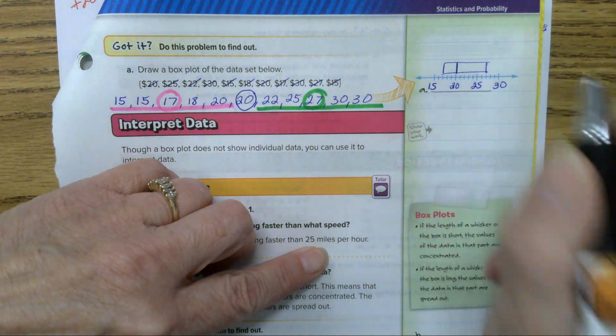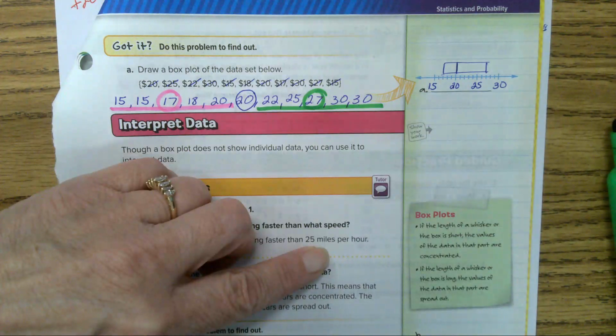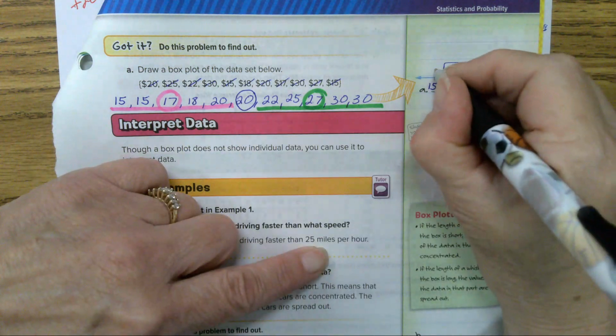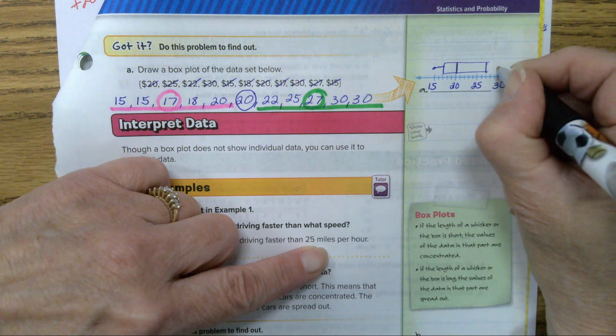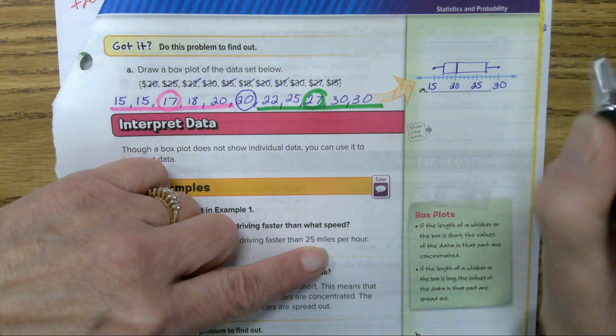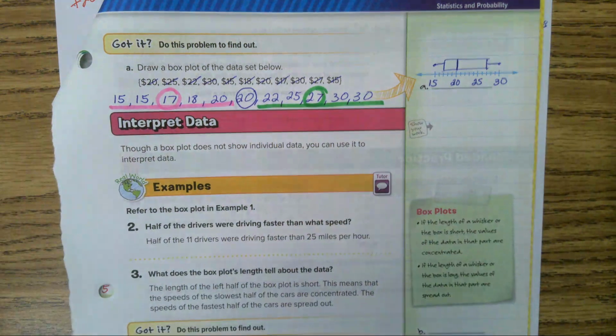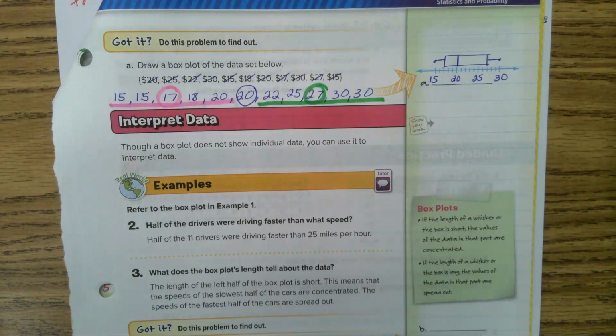Does everyone get the box? Now we do our whiskers. A dot above the 15, little whisker. A dot above the 30. And there you have it, your box and whisker. Any questions on how to do these? Pretty simple. How do you interpret the data?